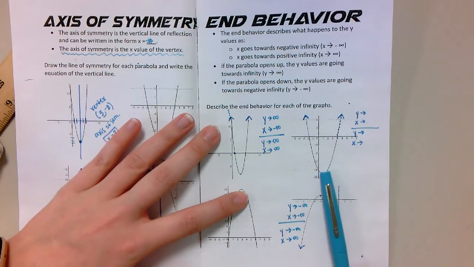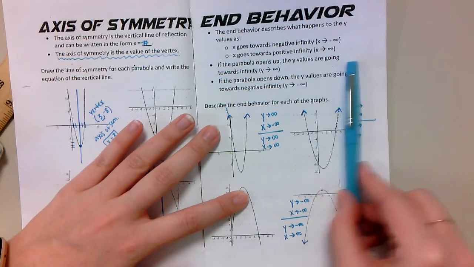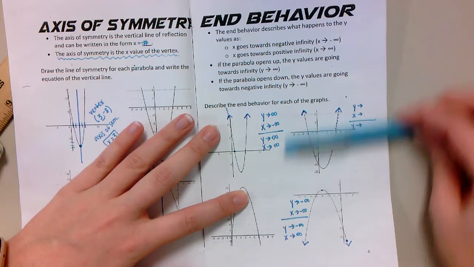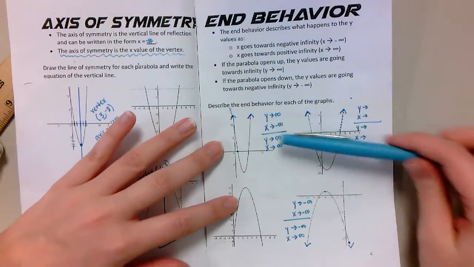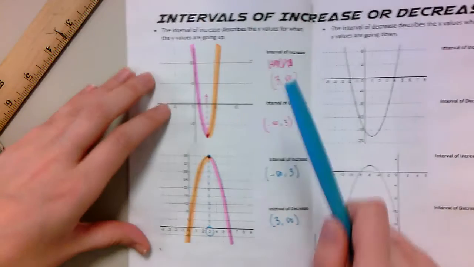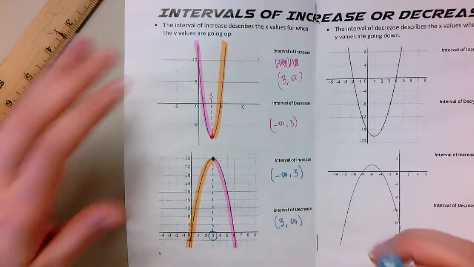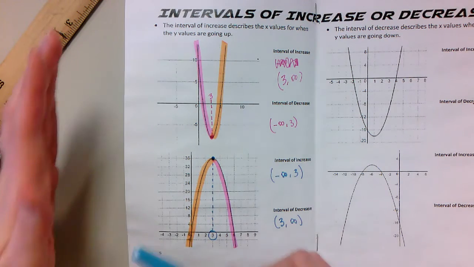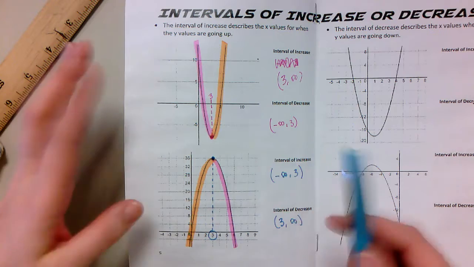You move from the middle to the end, and you say, okay, am I moving to the right or to the left? Am I moving up or am I moving down? And that'll help you figure out if it's negative or positive infinity on the x and y axis. But for intervals of increasing and decreasing, when you read a graph, you read left to right always. So we have to notate these from left to right.